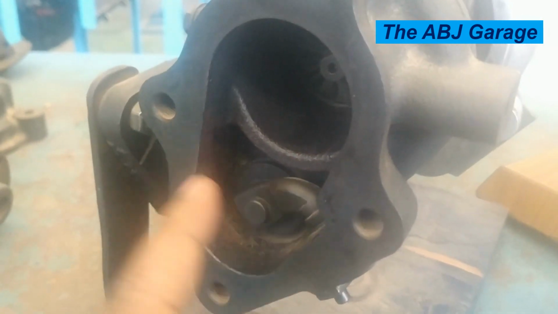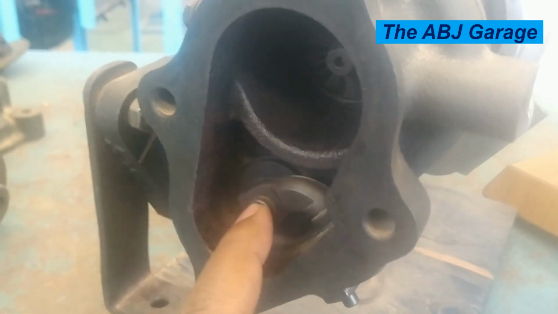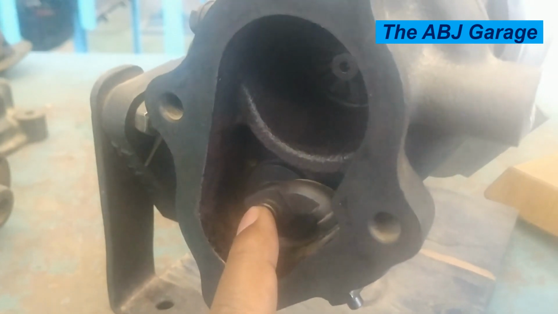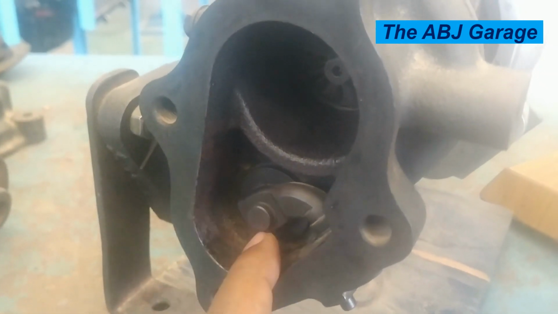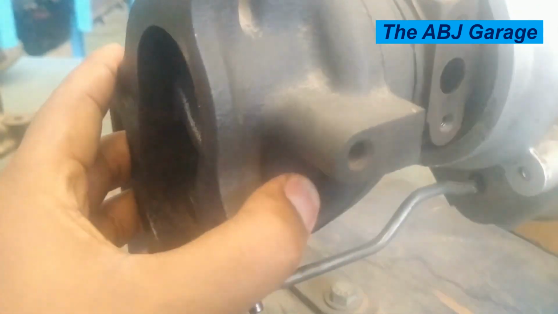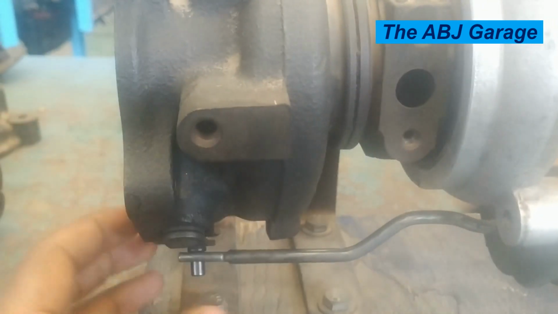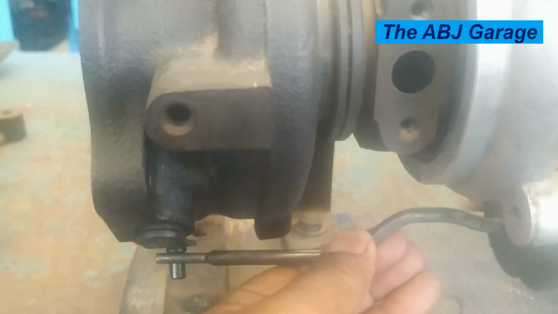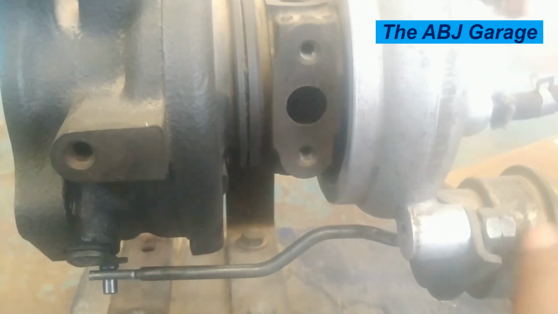Visual inspection: if you find damage, corrosion, or some kind of mechanical damage, such as a cracked housing, seized actuator, or rusted component, that is physical damage that can also indicate a problem with the wastegate valve or the actuating mechanism.